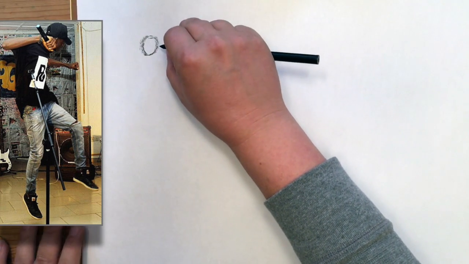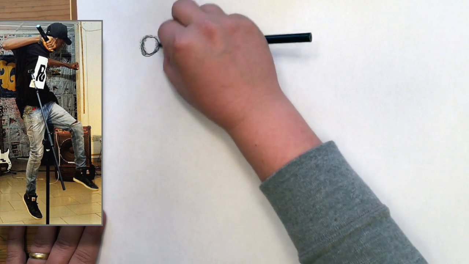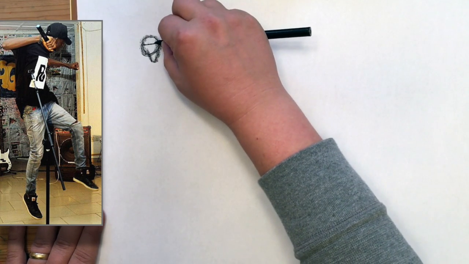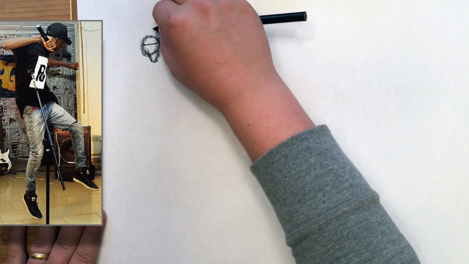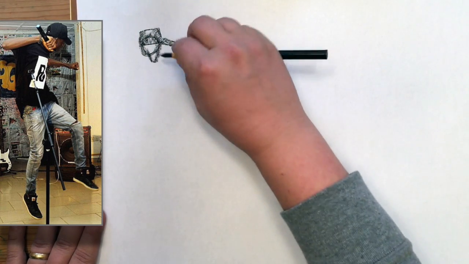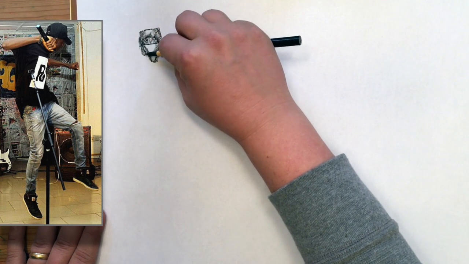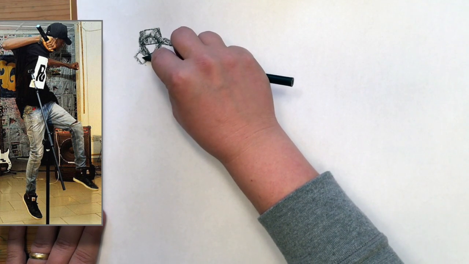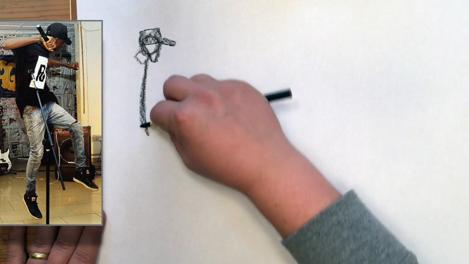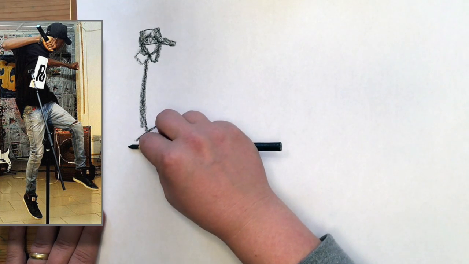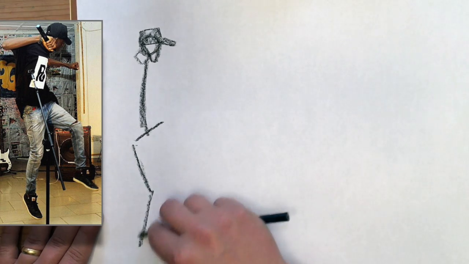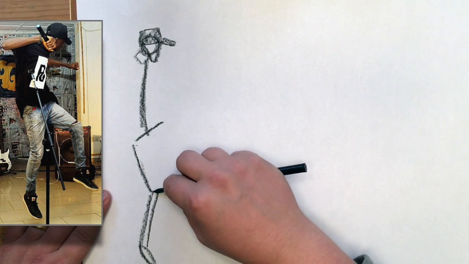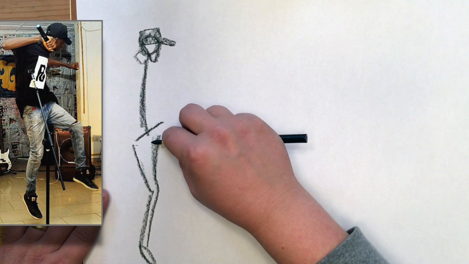Again with a circle for this part of his head. And ooh, I finished my sketchbook. Let's go with the hat here, just to kind of keep it in the picture. And then we'll go his spine, something like that, hips, something like that, legs, something like that, and foot, something like that. I'm going to keep this sort of modified stick figure for this guy.